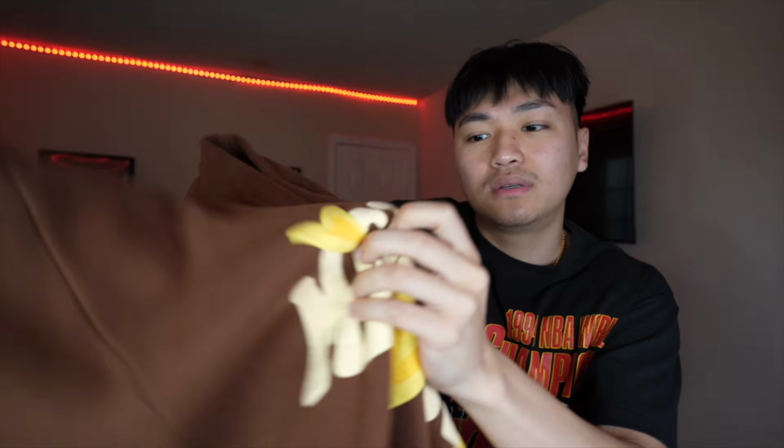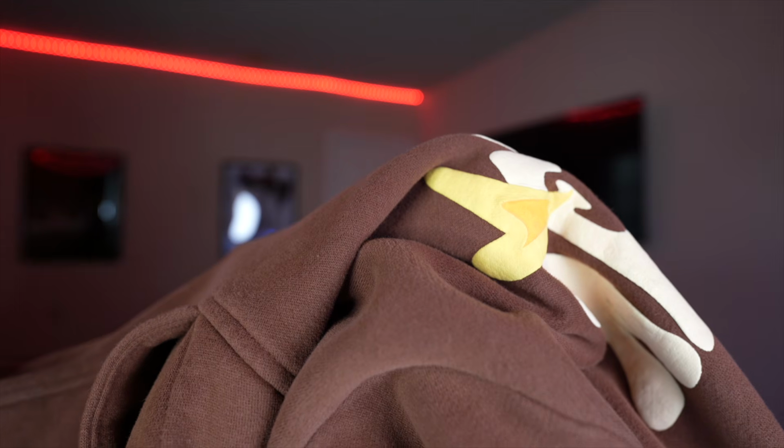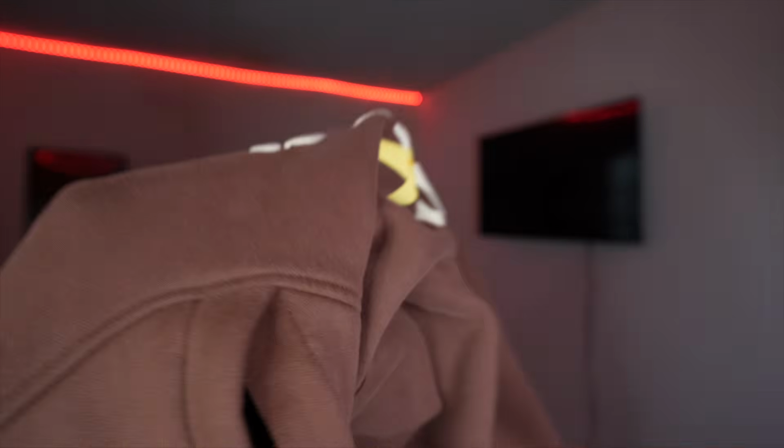It kind of puffs out, you know, a little bit of a 3D type of feel. I'm trying to get a close-up for y'all. I'm trying to leave the frame. There you go. Y'all kind of see it, but if I'm being honest, I didn't own anything puff printed before I started my brand. So first we got puff printing.